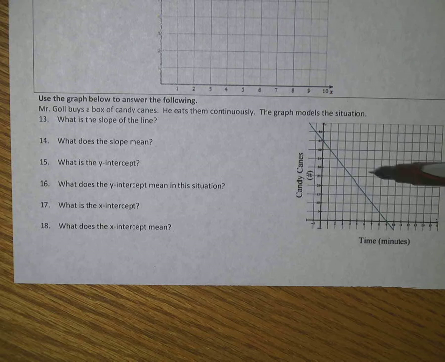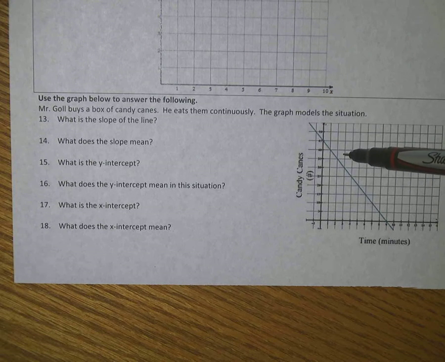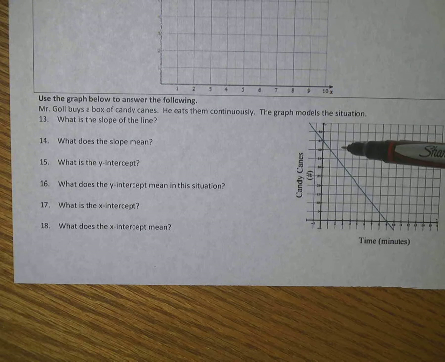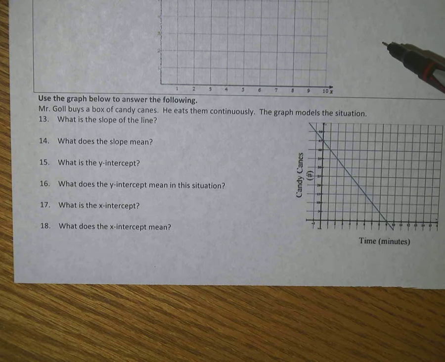So you want to find the slope of this line, find the y-intercept of this line. What does the y-intercept mean for this situation particularly? What is the x-intercept and what does it mean? So I want you guys to work on that. If you have any questions, feel free to ask, but I want to see if you can do it first and show me that you've at least thought about it before coming up and asking questions.